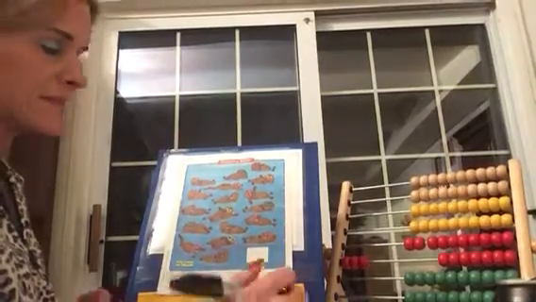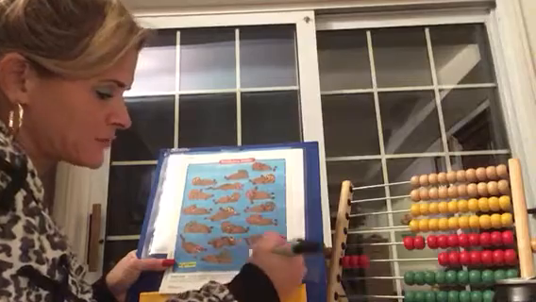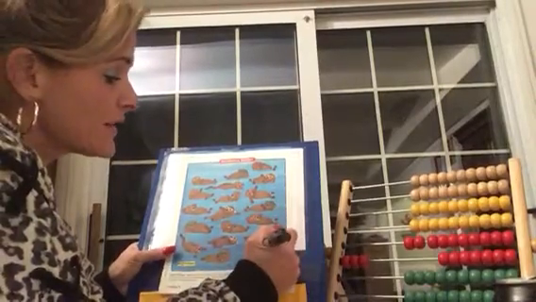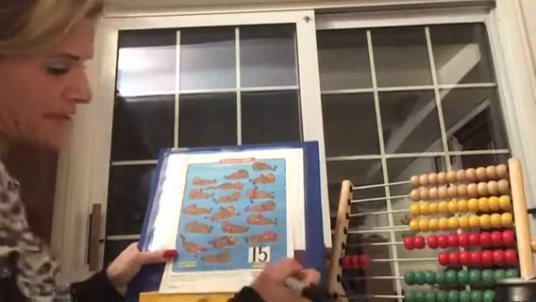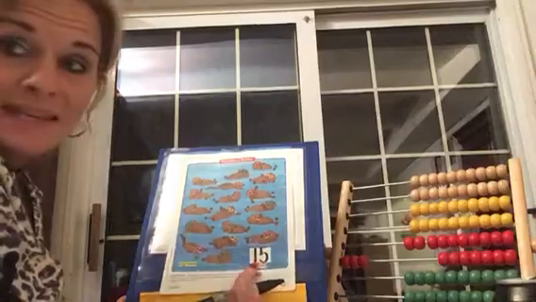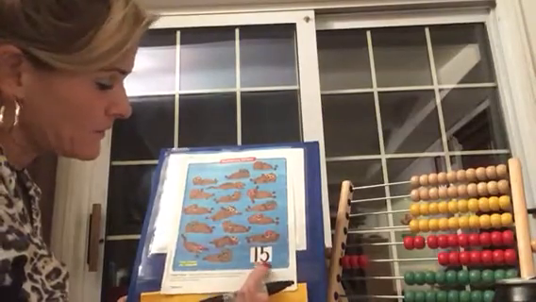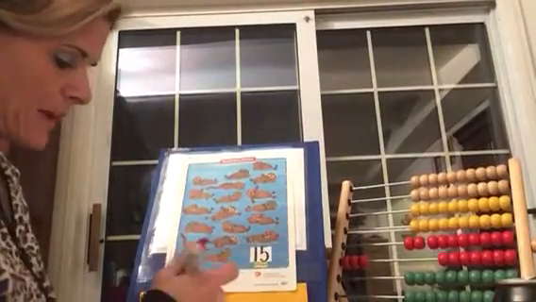So when I write 15, I'm going to first write the number 1 for how many 10 groups there are. Then I'm going to write the number 5 for how many ones there are with that tens group. A group of 10 and a group of 5 is 15. 1, 5 shows us 15. So that's what we've already been learning about.